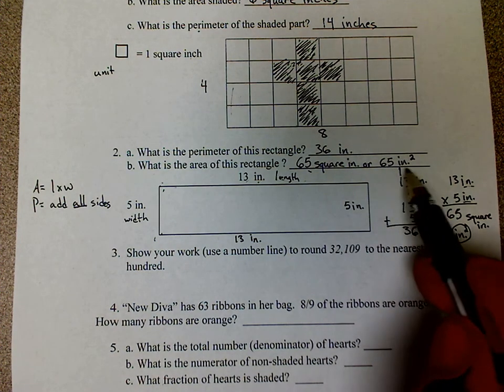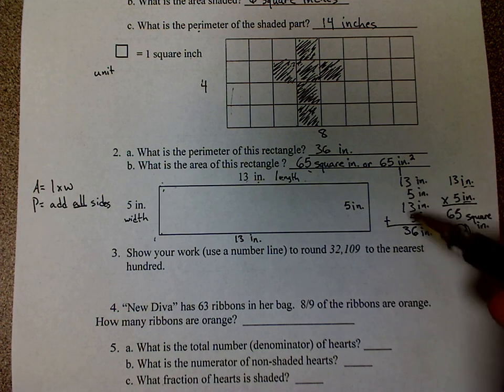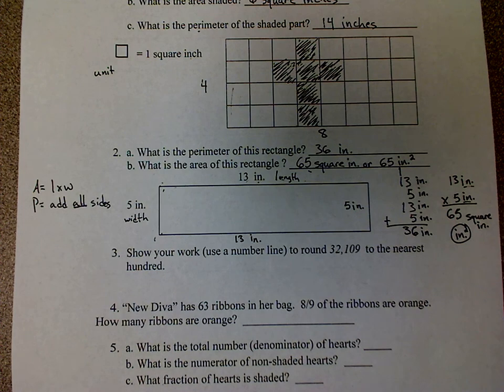Either one of those answers is correct, but you must show your work. If you do not show your work, you will not get credit. It is very important that you show what you did to get the answer.